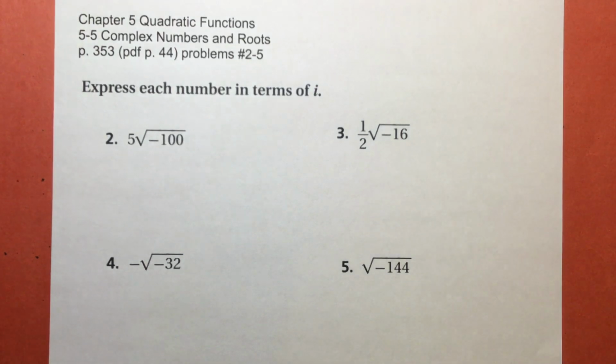Hello, we're doing Chapter 5, Section 5, Complex Numbers. And these problems are the guided practice problems, which are very, very similar to the examples, which are very similar to the homework problems, which are very similar to the practice worksheet problems, which, you guessed it, are going to be very similar to the problems that are going to be on the formative and summative assessment. So this is where I get to practice some problems that you're going to be seeing.